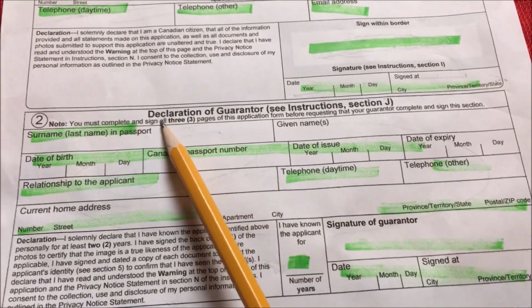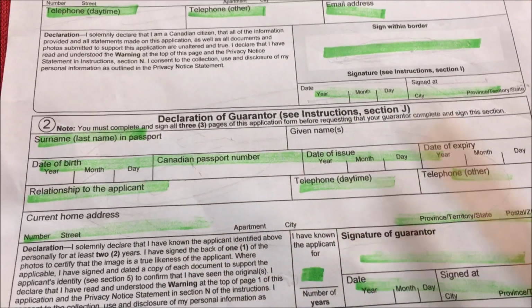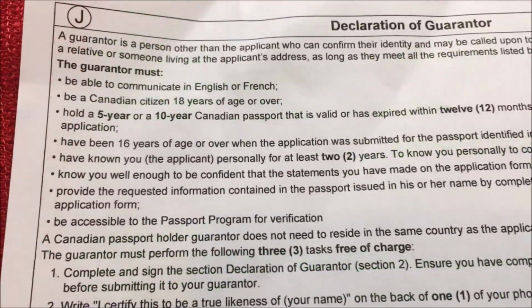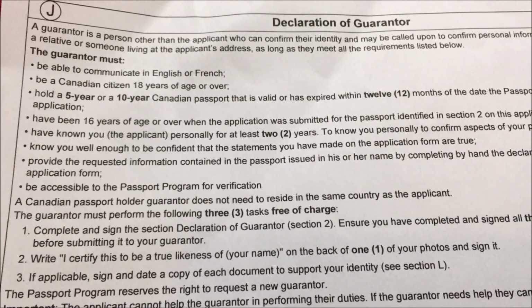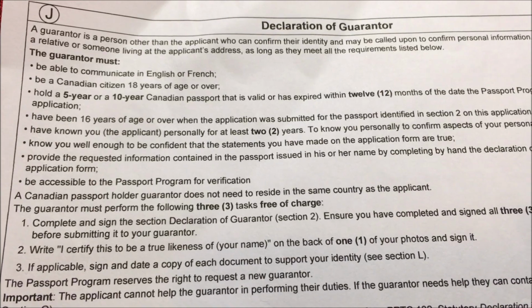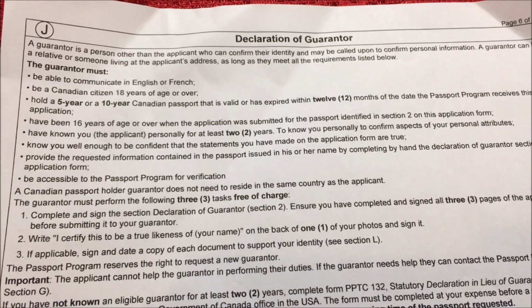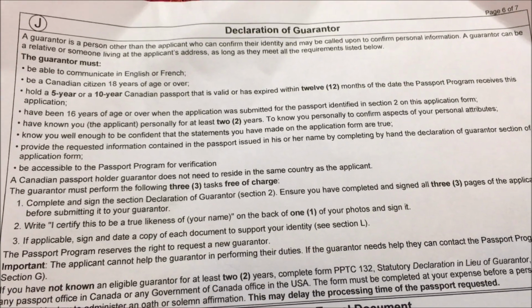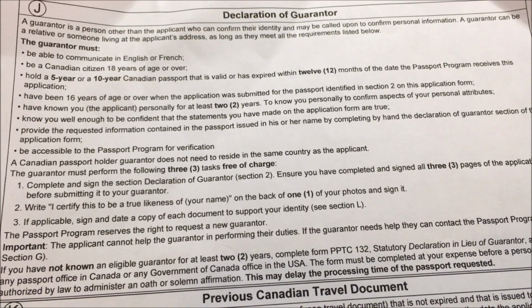Now here, declaration of guarantor. So this section here is all about the information of your guarantor. Now, who can be your guarantor? A guarantor is a person other than the applicant who can confirm their identity and may be called upon to confirm personal information. A guarantor can be a relative or someone living at the applicant's address as long as they meet all the requirements listed below.